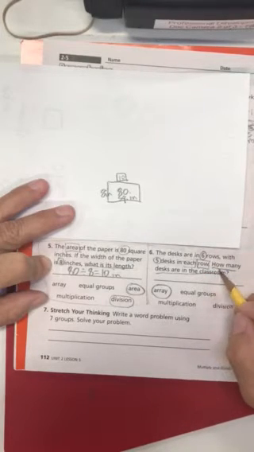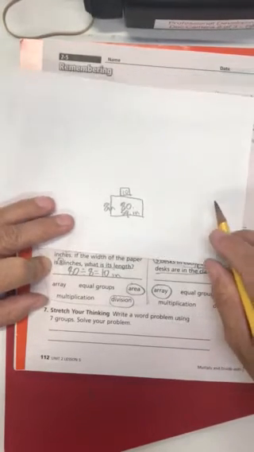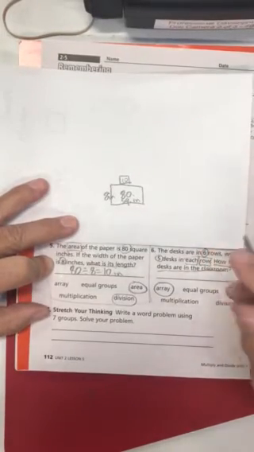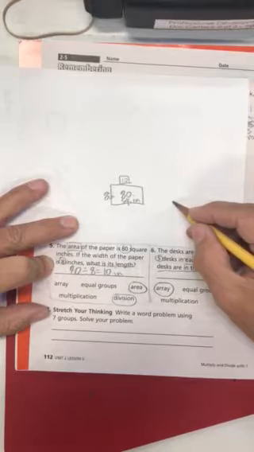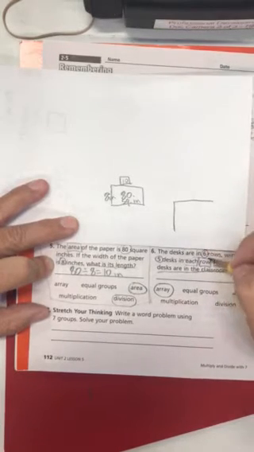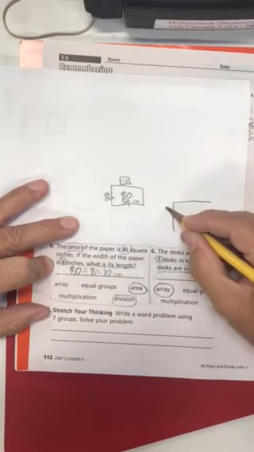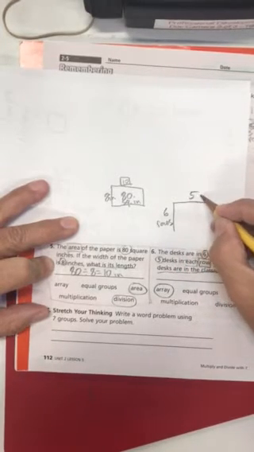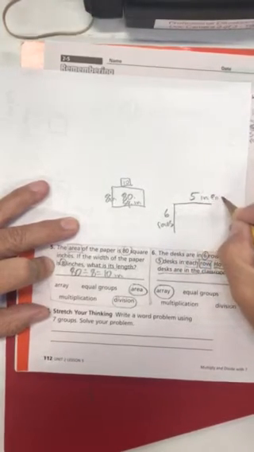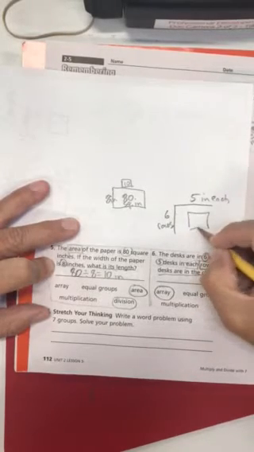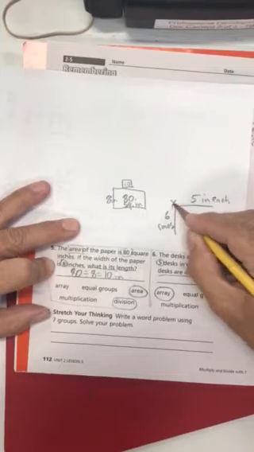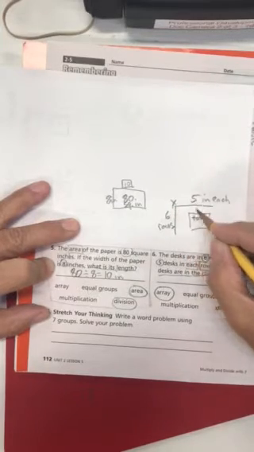We don't know the total. So if you don't know the total, oh, you know what? Yeah, it's an array. Remember, we just did the fast array on the other side. We have 6 rows, and there's 5 desks in each row. What we're missing is the total. So if we have the 2 outside numbers, we can multiply.